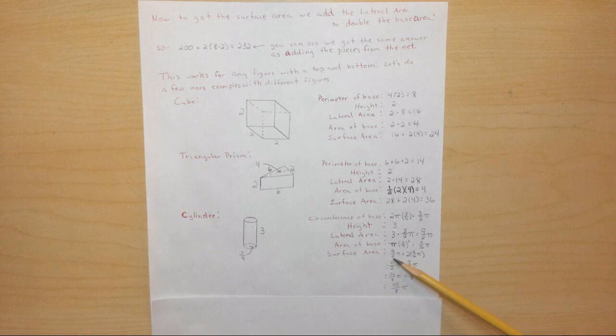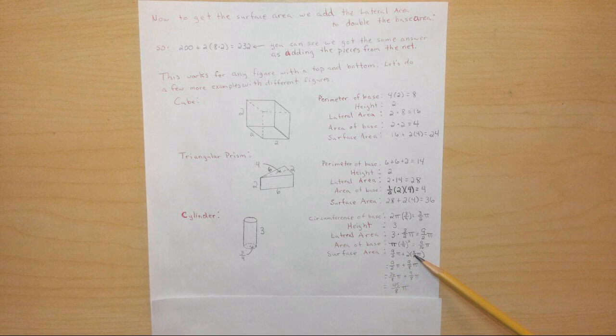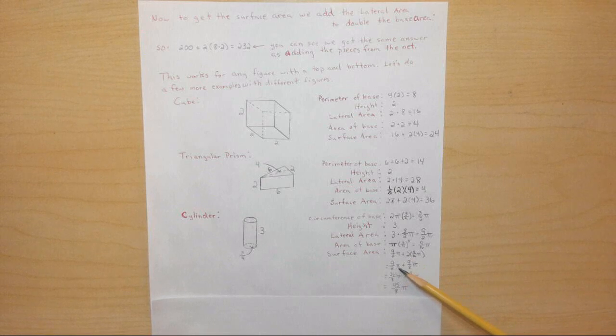Then I add my lateral area to 2 times the area of the base. So I get the 9/2 pi plus 9/8 pi. Actually, it was 18/16, and then I reduced that to get the 9/8. Now I find my common denominator, which is 8, so that I can add these fractions together, and I get 45/8 pi as my surface area.